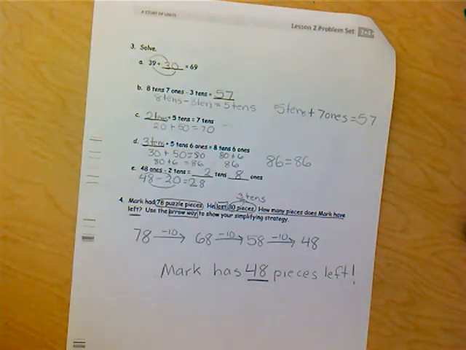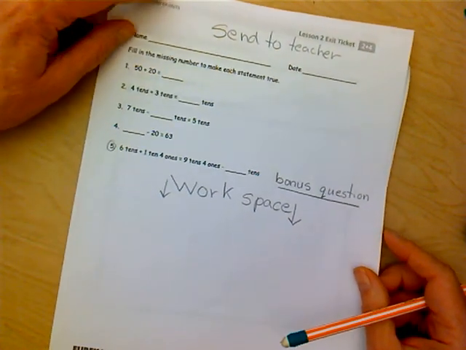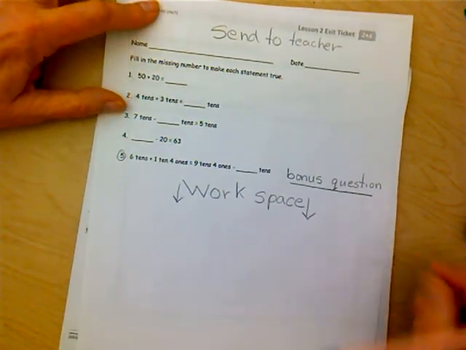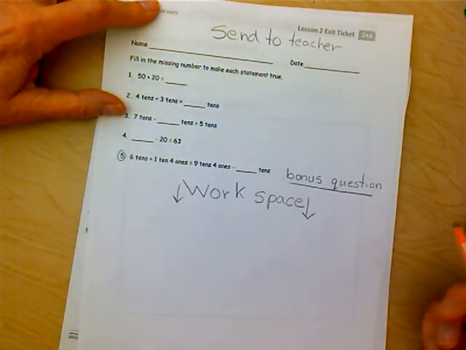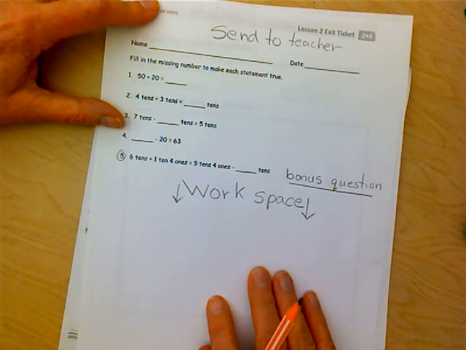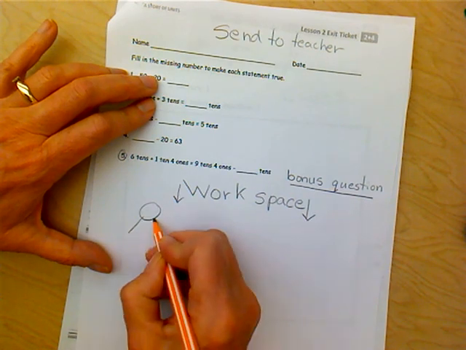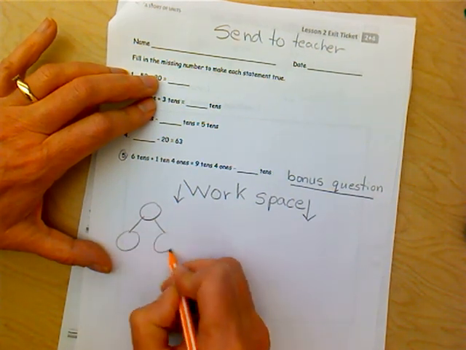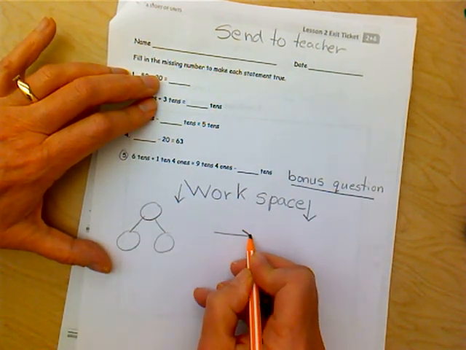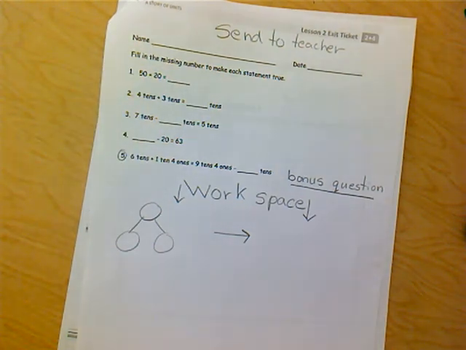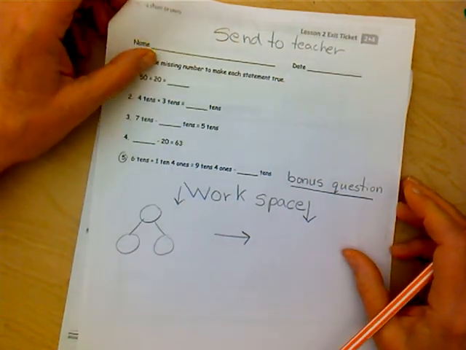Then, my friends, when you get finished with that and you feel confident, of course you do need to go on to the exit ticket. Remember, number 5 is a bonus question, and you have all this workspace for being able to either, if you wanted to use number bonds to help with your problems, that would be great. Or if you wanted to use the arrow method, that would be fine too. Or whatever other strategy works for you.